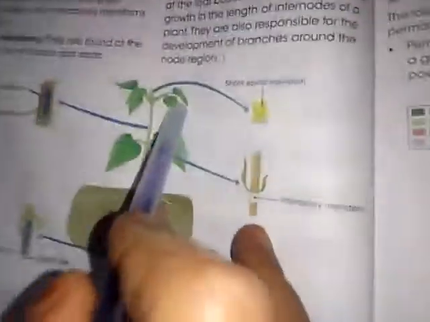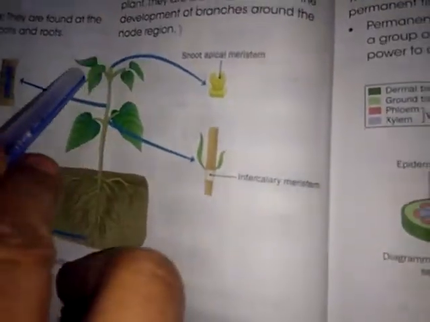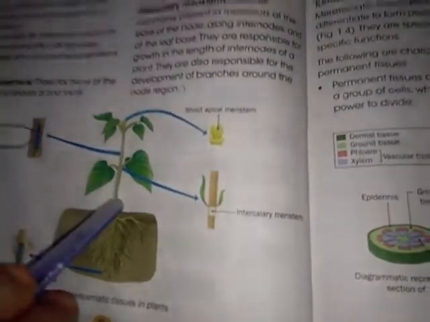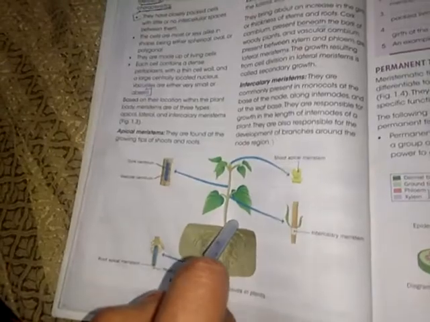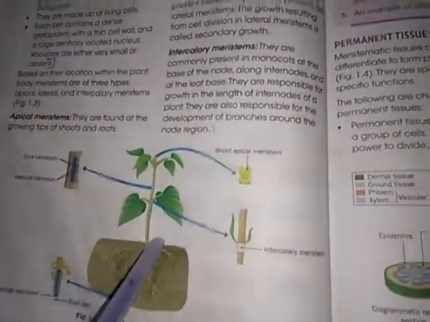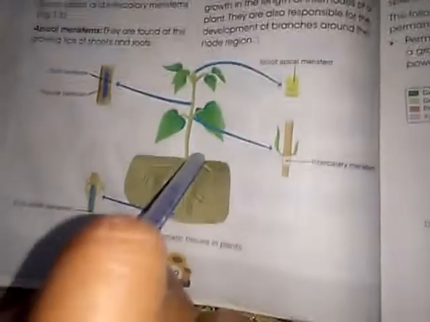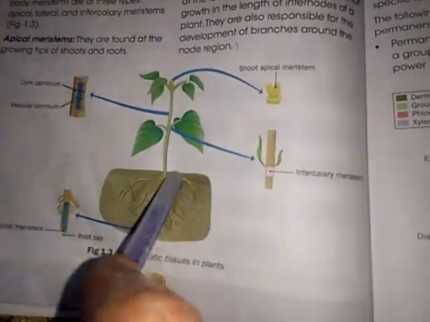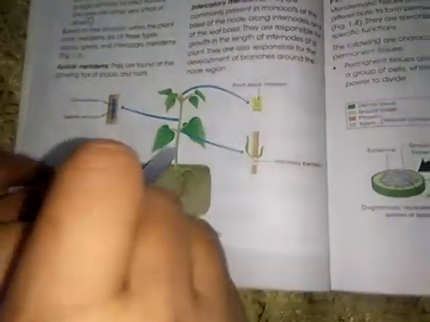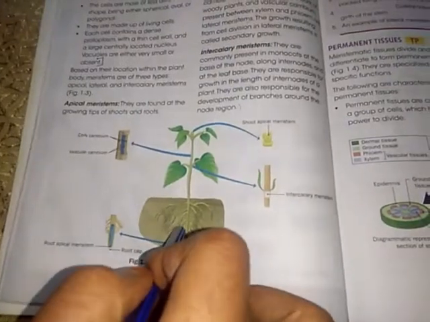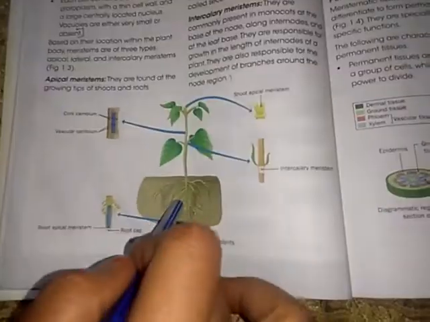Listen. Ground tissue, where is it present? The whole body of the plant. What are the functions of ground tissue? They give mechanical support for the plant. And the ground tissue prepares its own food for the plant, and it acts as a food storage. Without ground tissue, it cannot act as a food storage.